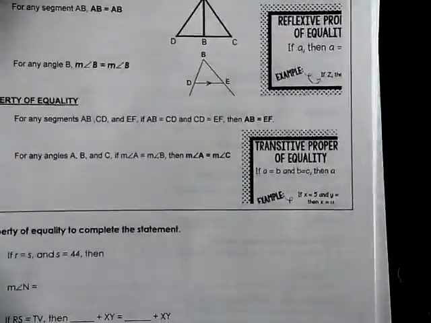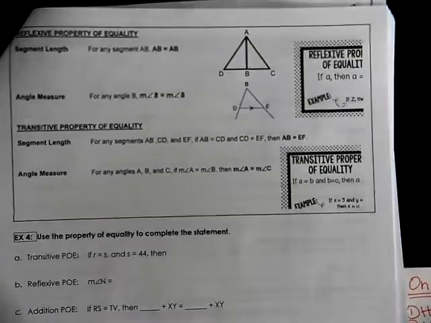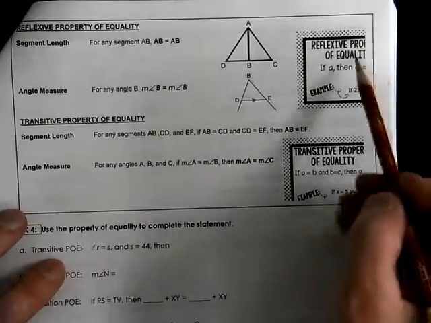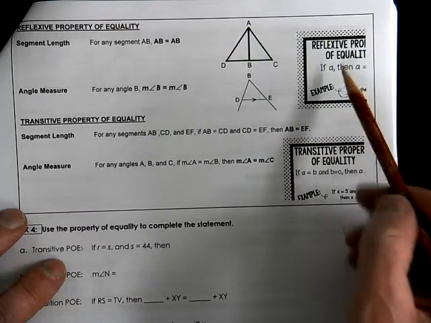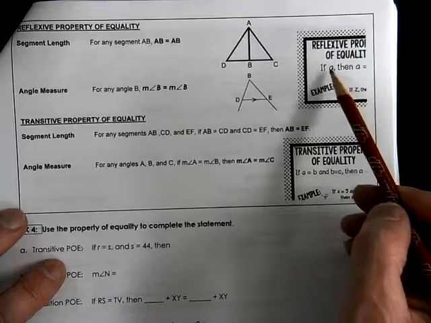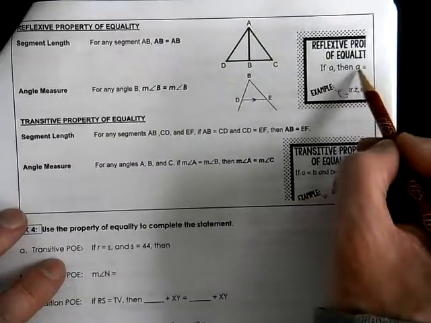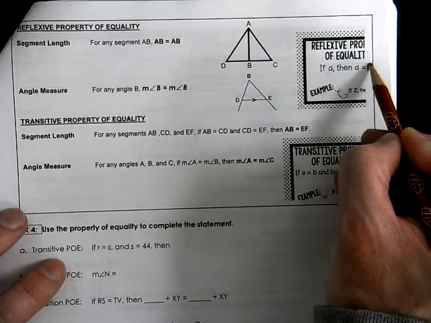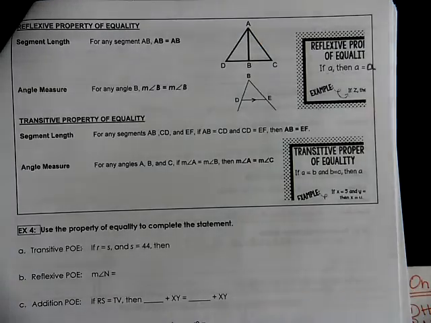So we're going to flip this page over. We're now on page 3. My chart got blocked off here a little bit. The reflexive property. If you have a value, it's a single value A, then you know that A equals A. That's the reflexive property of equality.